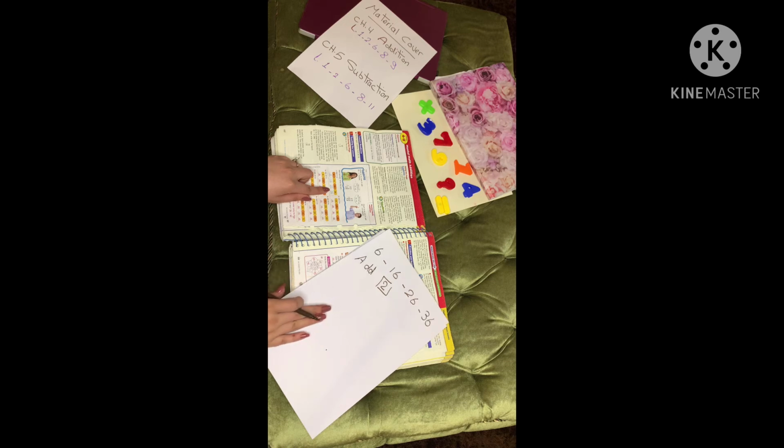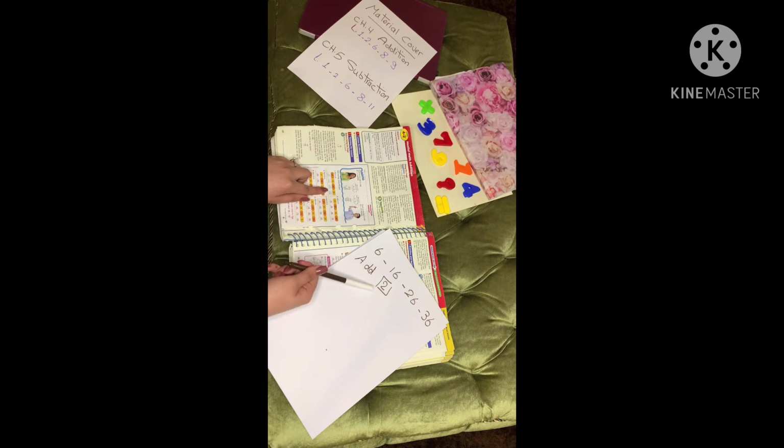How to do it with mental math? We will write a series like this. Put 6 in your mind. I will add 2. Add means count on. Then number 2 means I will count on by ones. 2 here is ones, a 1 digit number.